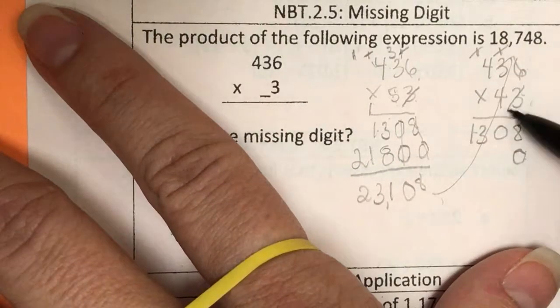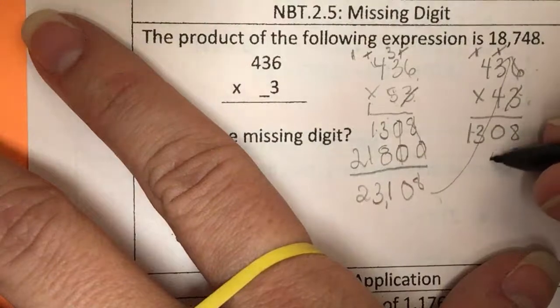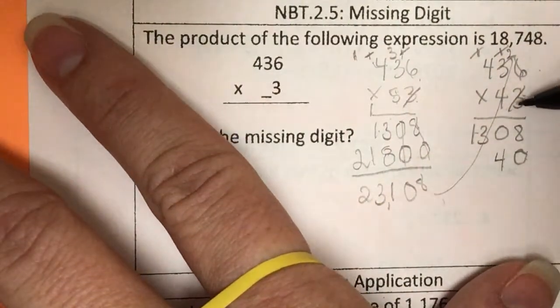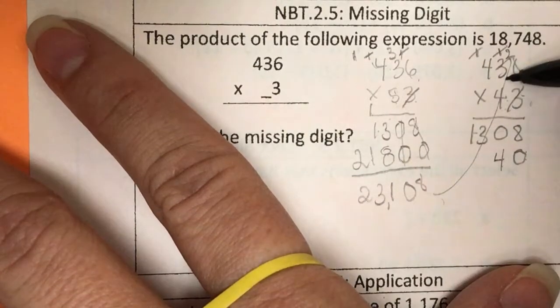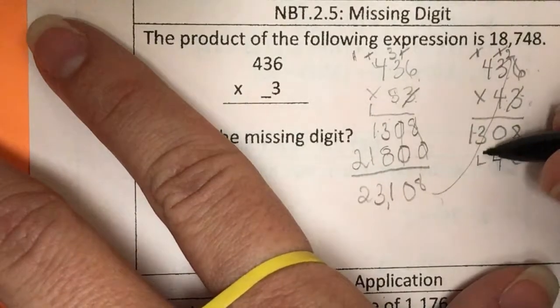And now I'm going to try the 4 times 6. 4 times 6 is 24. Drop down my 4. Regroup my 2. 4 times 3 is 12, plus 2 more is 14.